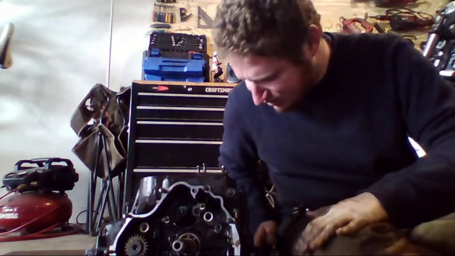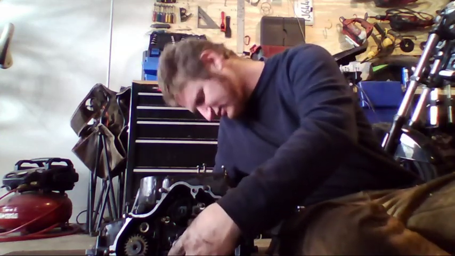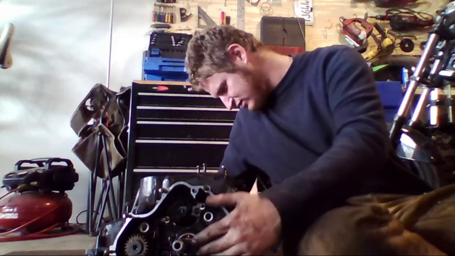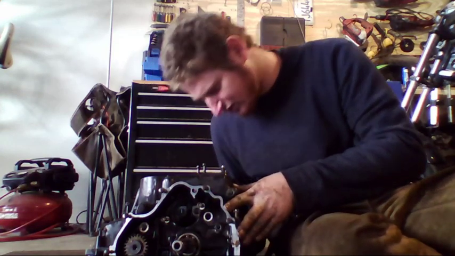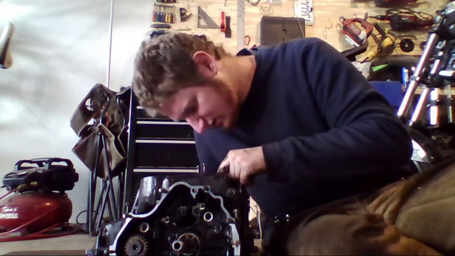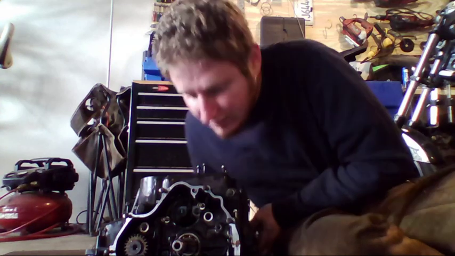Okay, so theoretically, let's see. Yeah, you can actually see up into the transfer case here. I didn't know that. Or the gearbox. Now I want to.